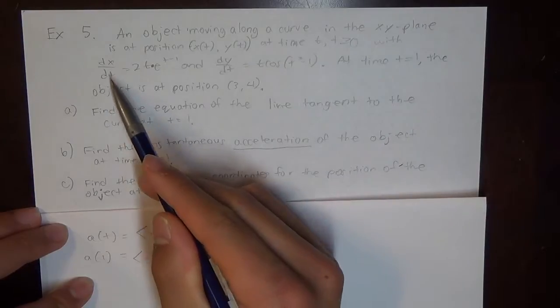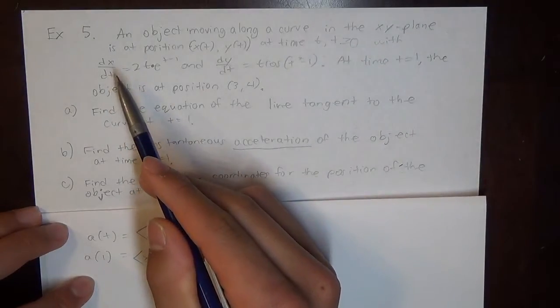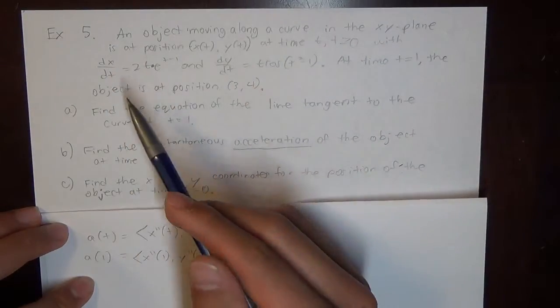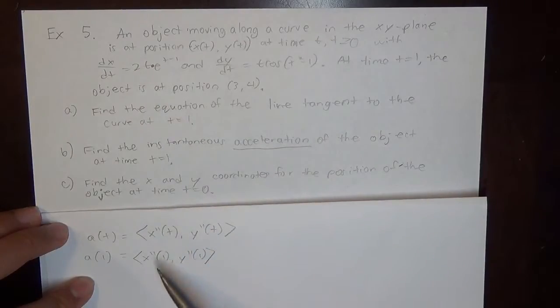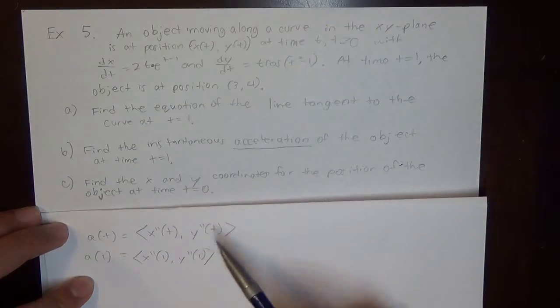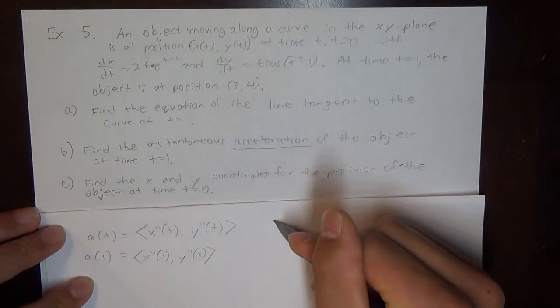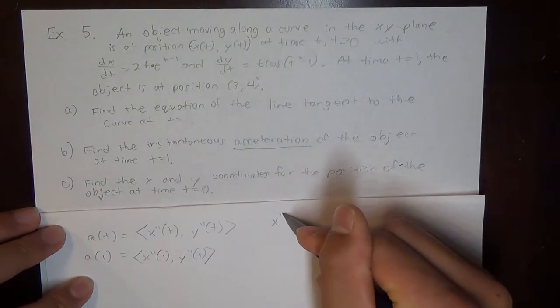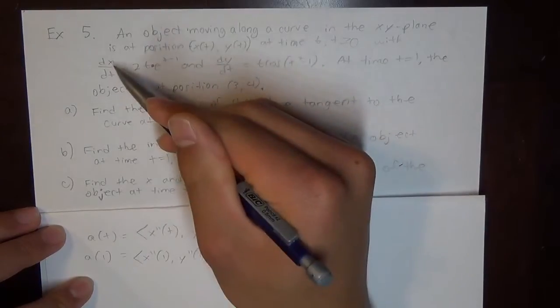We're given the derivative of x and the derivative of y. So to find the second derivative, we have to take the derivative of the derivative. So you have to take the derivative of dx/dt.